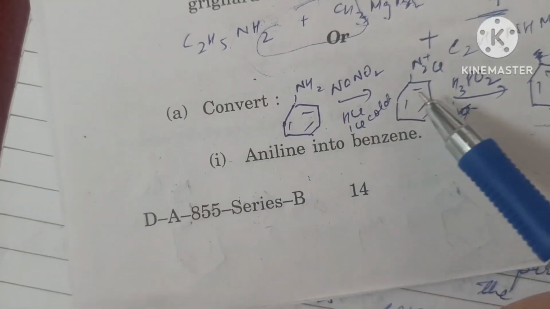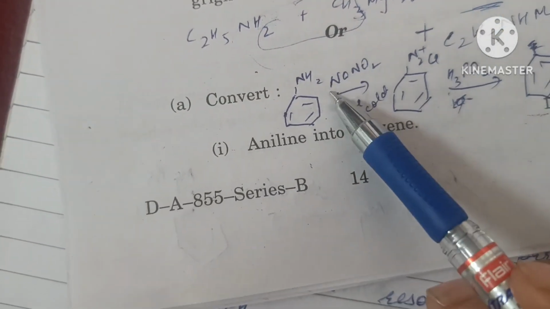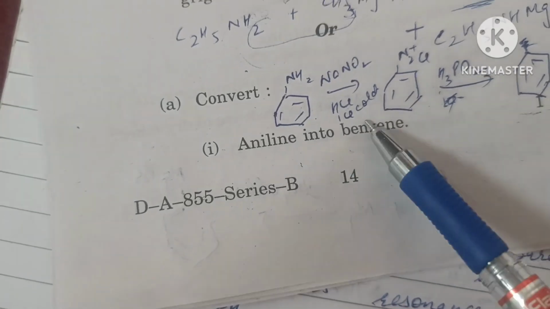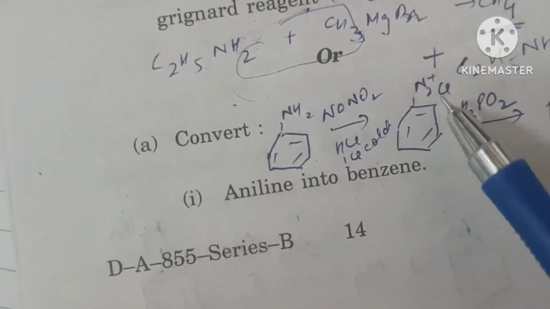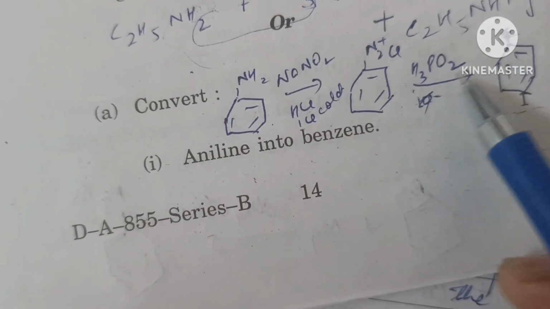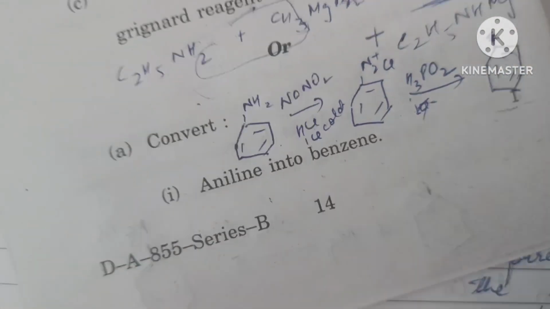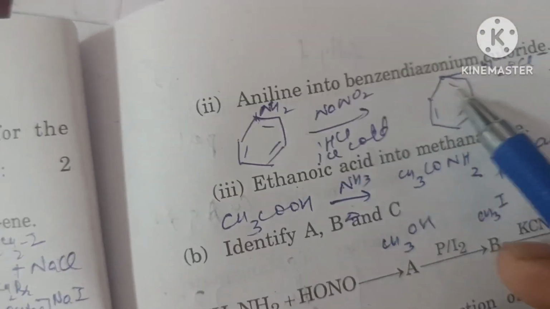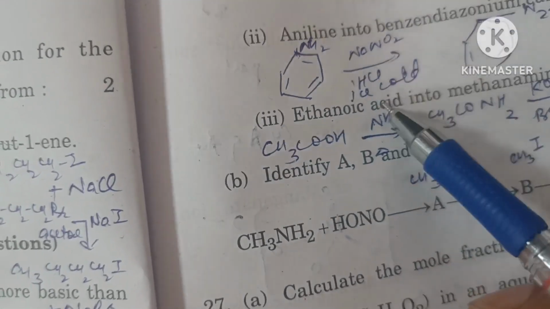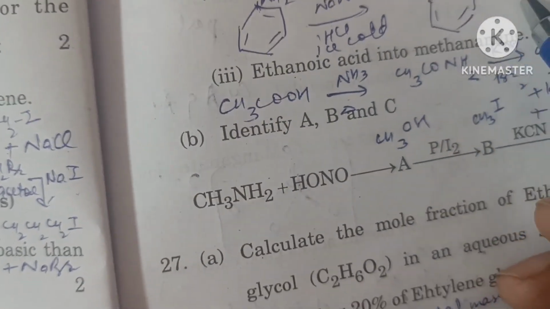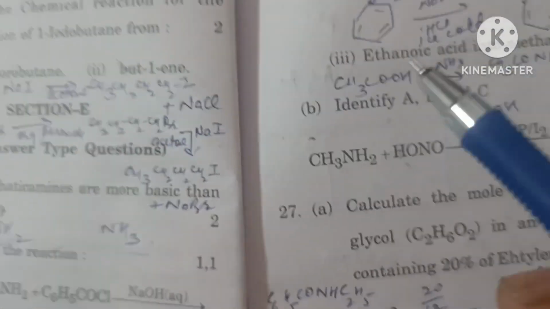Convert aniline into benzene. तो पहले aniline की diazotization कराएंगे by reacting with NaNO2 and HCl in ice cold condition. Benzene diazonium chloride बनेगा. फिर इसको hypophosphorus acid के साथ react करवाएंगे तो ये बन जाएगा benzene. Aniline into benzene diazonium chloride के लिए आपको सिर्फ diazotization करानी है और benzene diazonium chloride बन जाएगा.